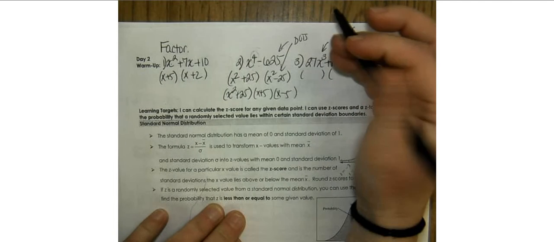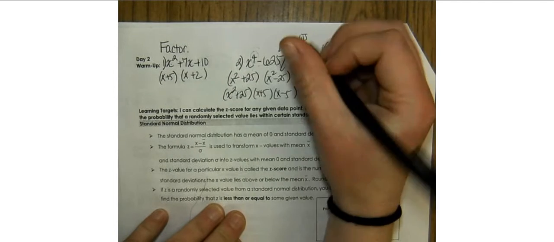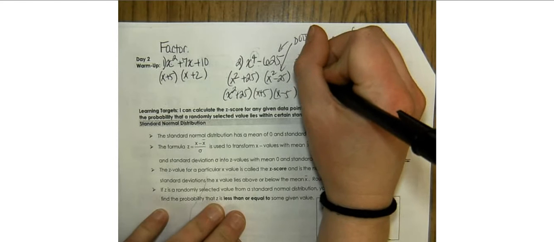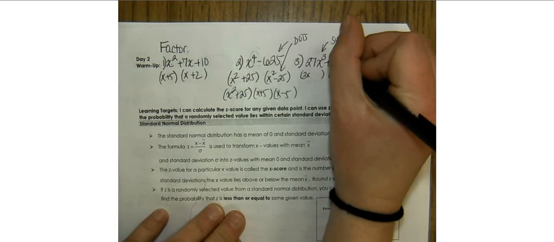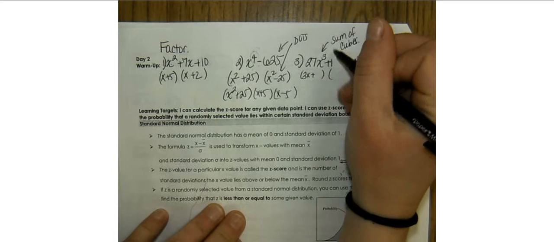Number 3, we have 27x cubed plus 1. This is what we call a sum of cubes. And that's because the first term is a perfect cube, and the second term is also a perfect cube, and they're being added together. So our strategy is to break this apart into a binomial times a trinomial. The cube root of 27 will go into the first position, and that's a 3, and the cube root of x cubed is x. The sign in the middle is a plus, and the cube root of 1 is 1.